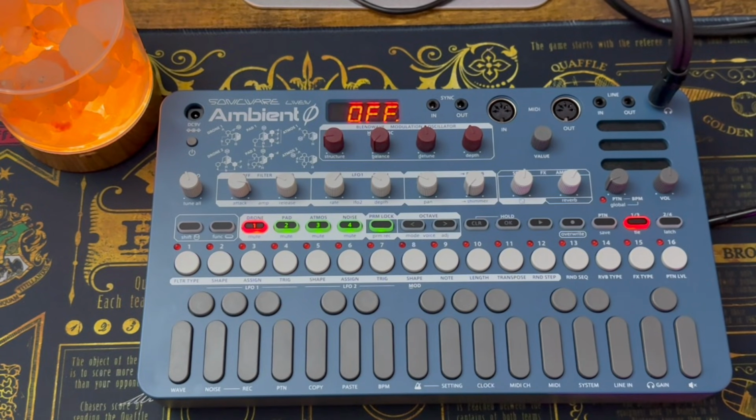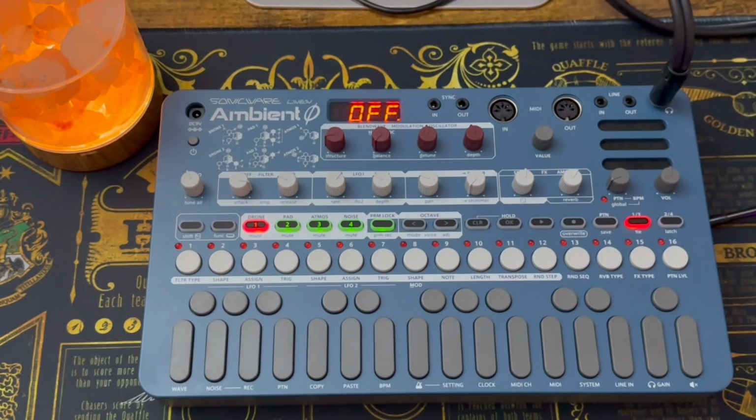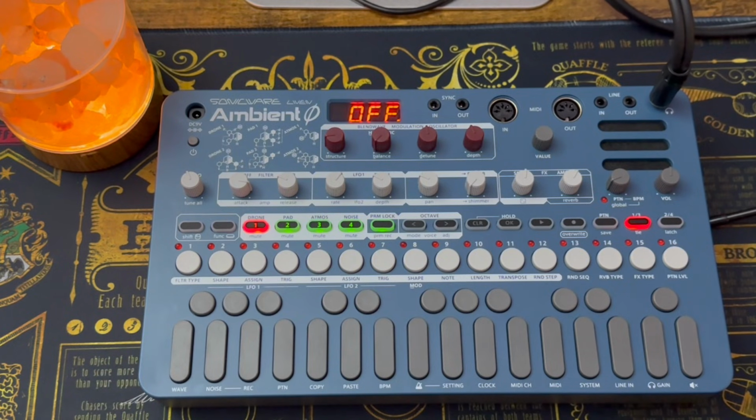So the second one, let's talk about the effects, because the effects are also very important for ambient music. Even if it's just a simple note with added reverb and delay, it can become a very beautiful ambient sound. Basically, in the Ambient Ø, there are a lot of different effects inside the box.